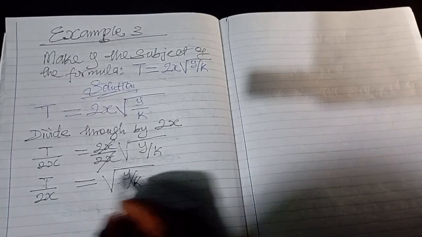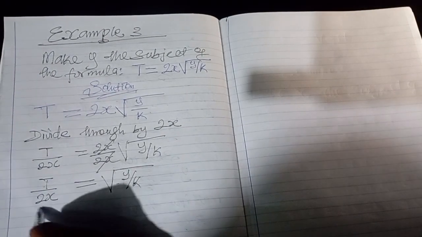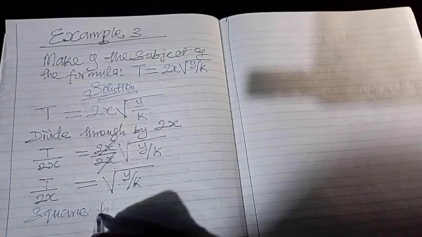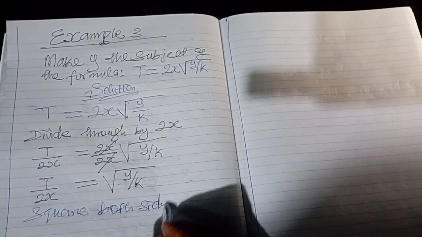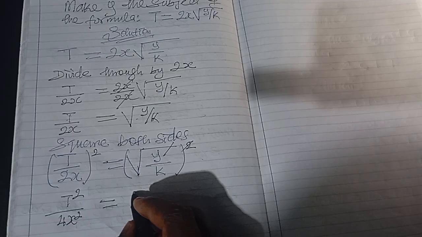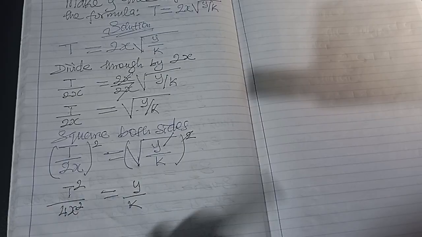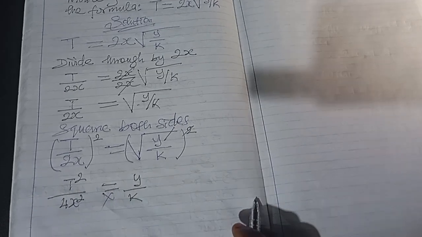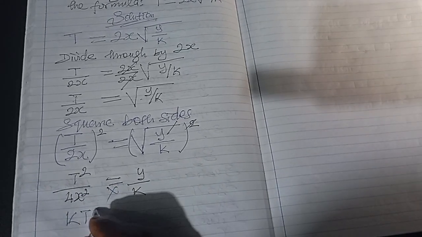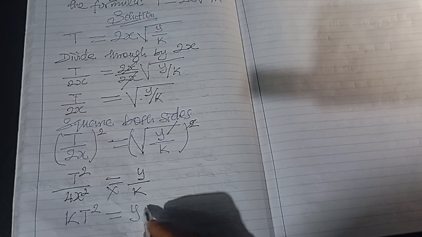Now, square both sides to eliminate this radical sign. So we are squaring. This can cancel this. You have y over k. Remember, our main focus here is to isolate y. Hence, we are going to cross multiply here to have k t raised to power 2 is equals to y multiplied by 4x squared.